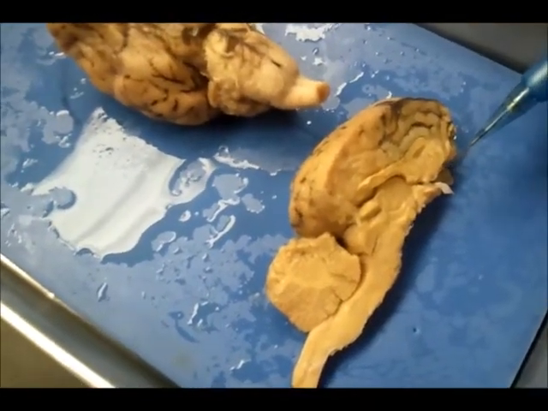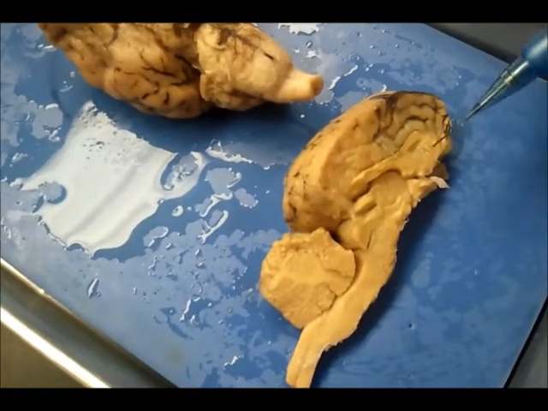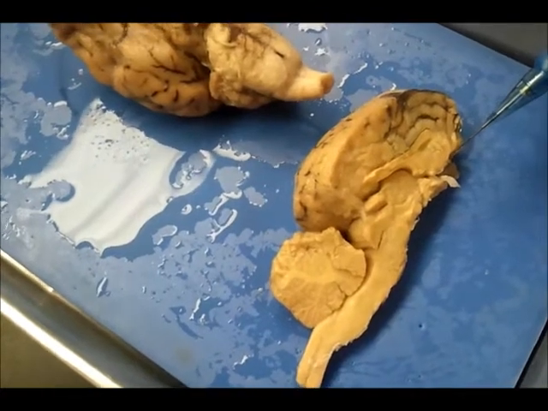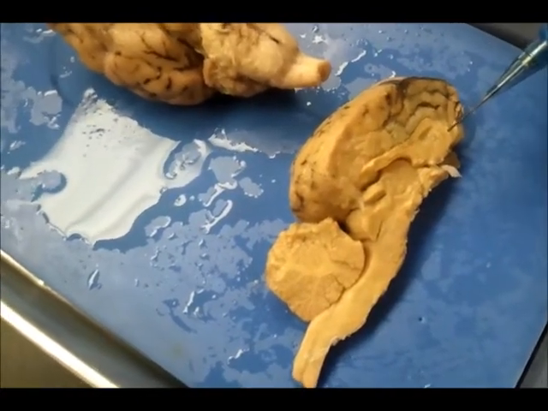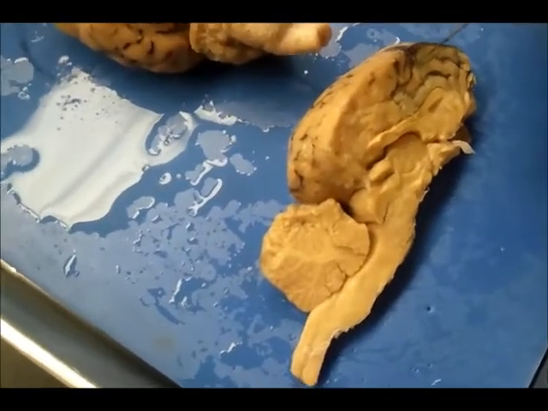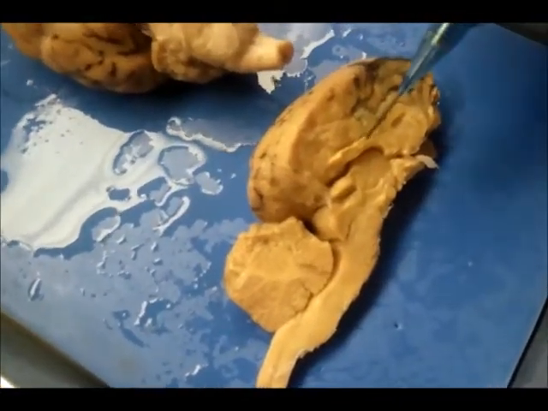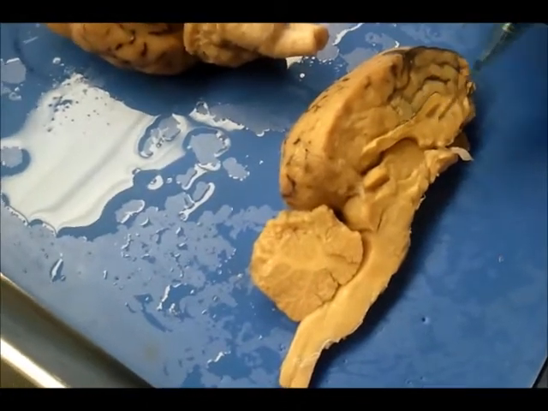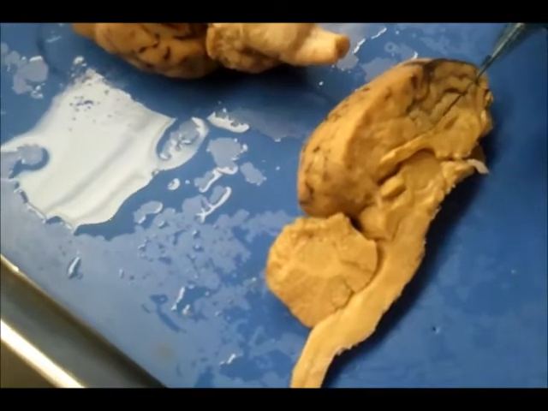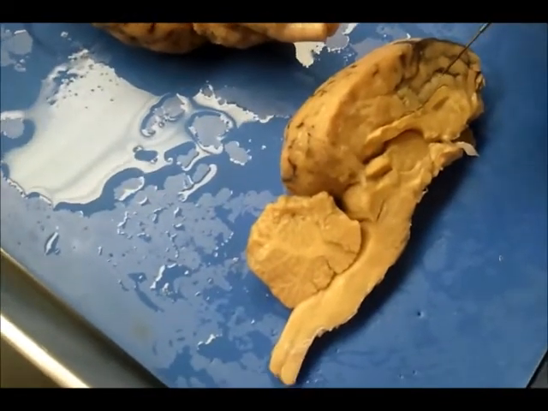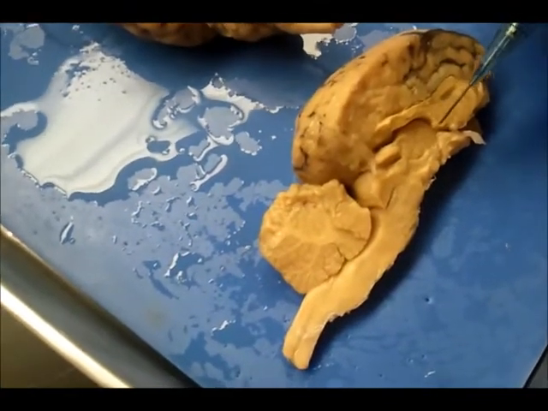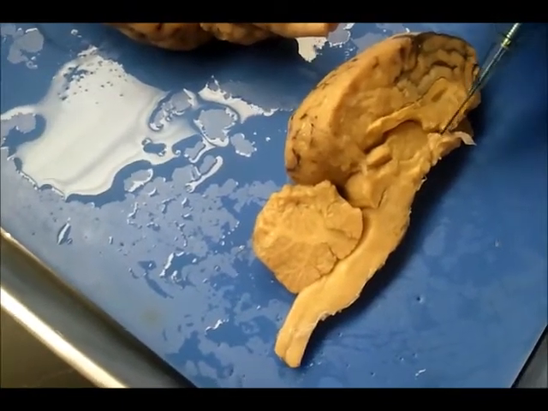And we also have the mammillary body, which is located higher than both of those. And then we also have the corpus callosum, which is located right here. And then working our way down, we have the fornix, which is actually located right where these two meet. It's actually hard to see.